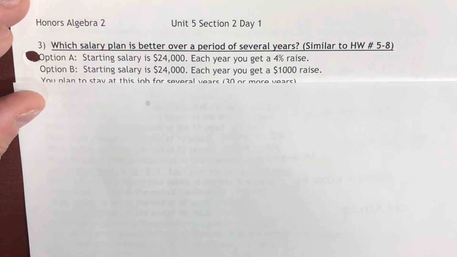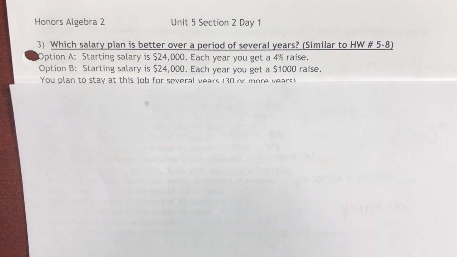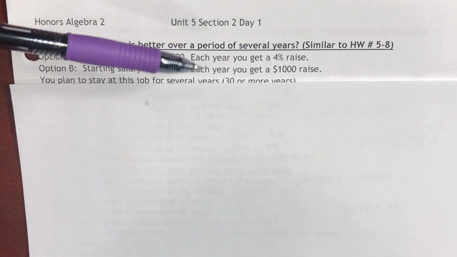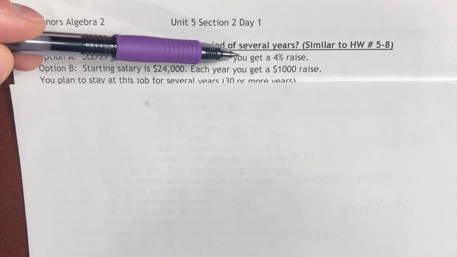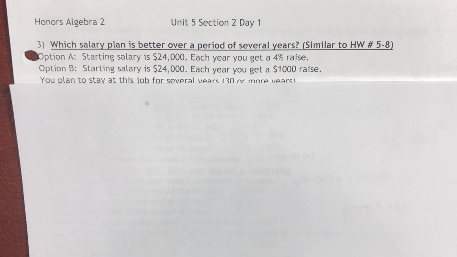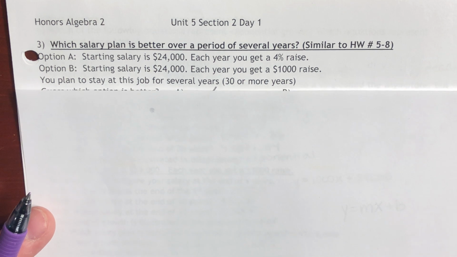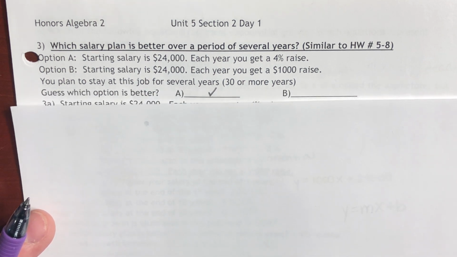All right, so which salary plan is better? Option A, starting salary of $24,000. Notice option B, starting salary is the same. Each year on salary option A, you get a 4% raise each year. Or option B is you get a $1,000 raise each year. That's the two options. So let's say your plan is to stay at this job for 30 or more years.